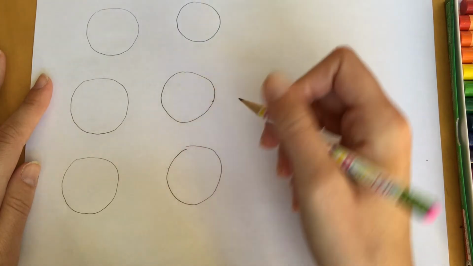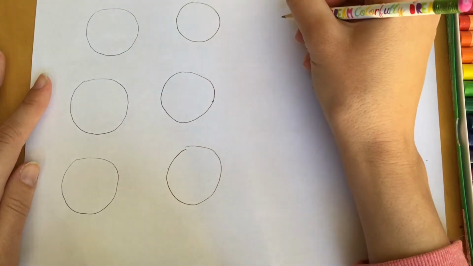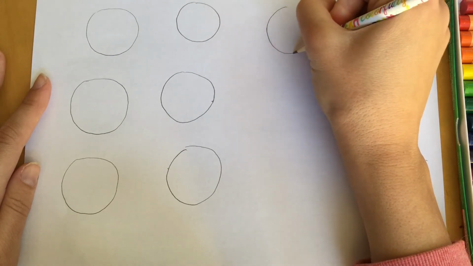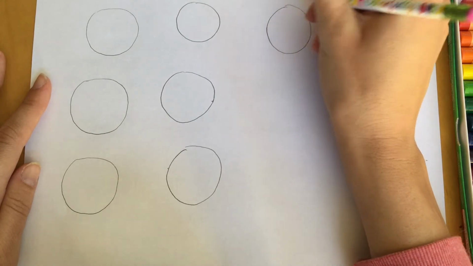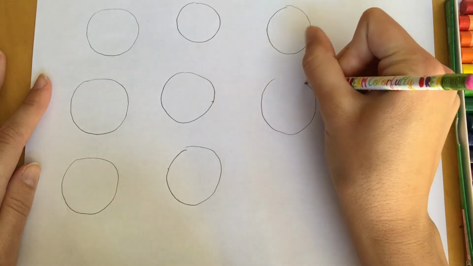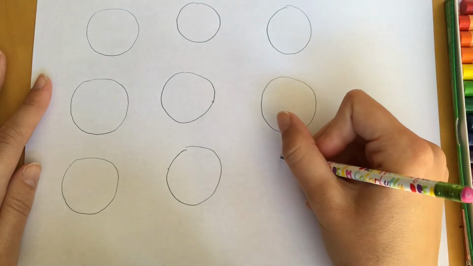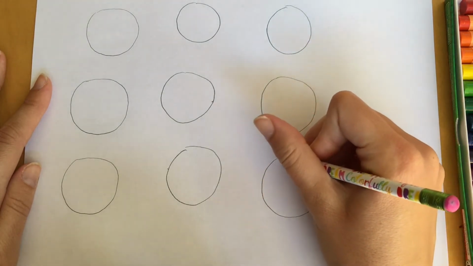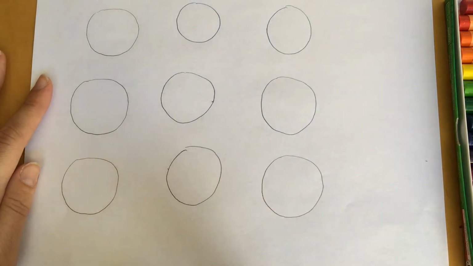So make sure you leave a little bit of space in between. Say maybe about 9 circles. Something like that.